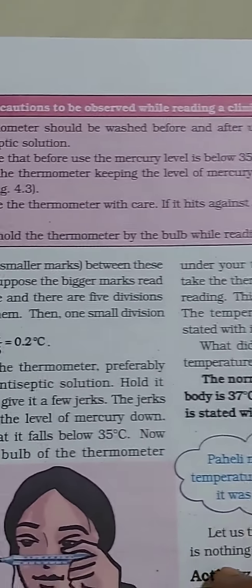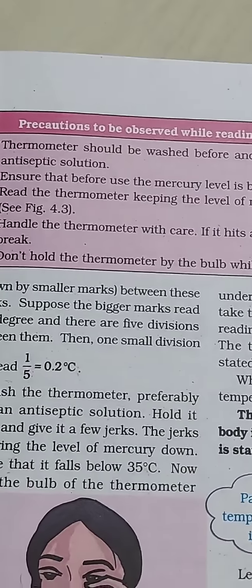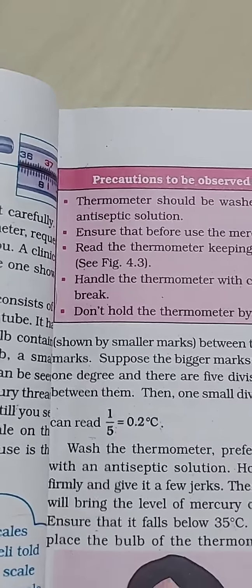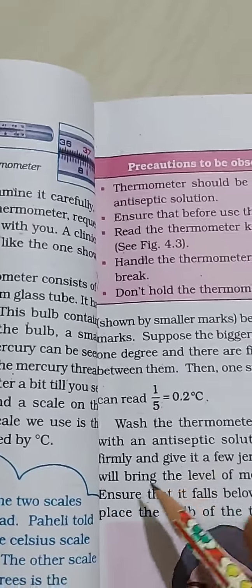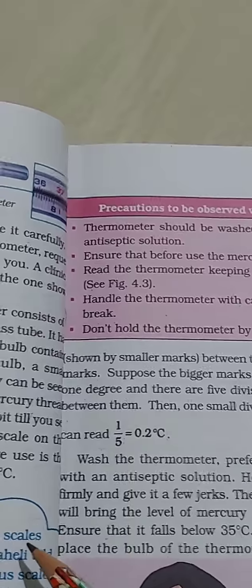Here one thing: why do we use only mercury? Why don't we use other types of liquids, for example water, alcohol, or any other liquid? Why do we use only mercury in the clinical thermometer? Because mercury is dark in color, has a shiny surface, is a good conductor of heat, and is a metallic liquid.